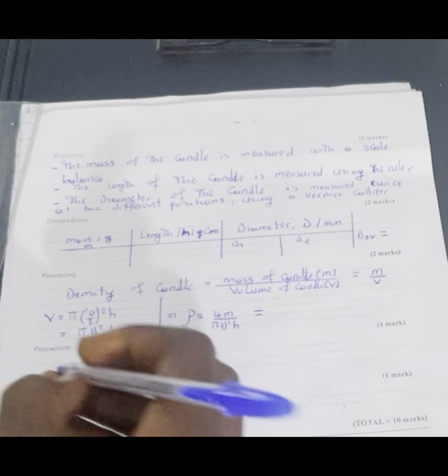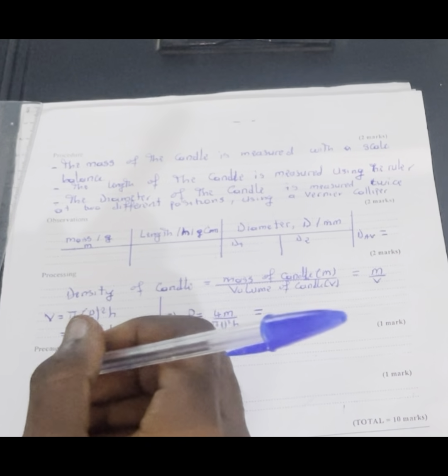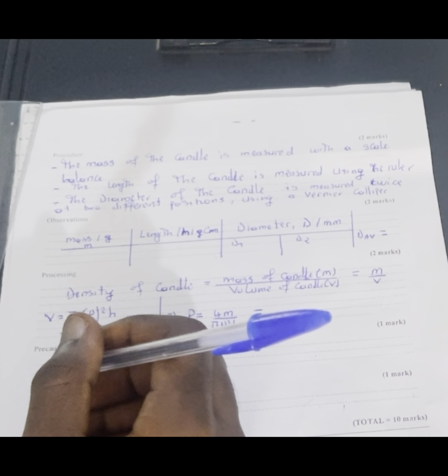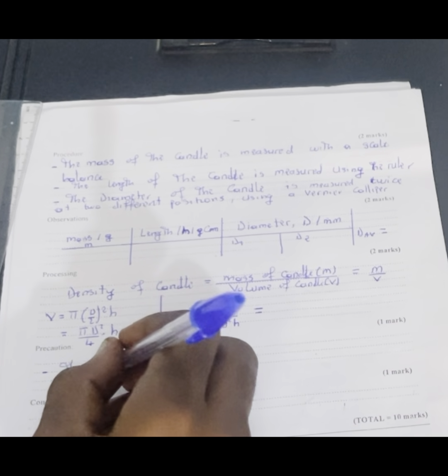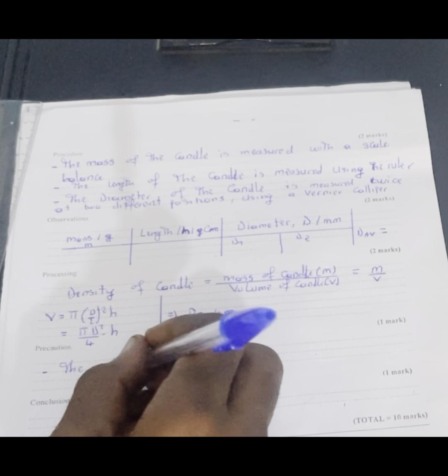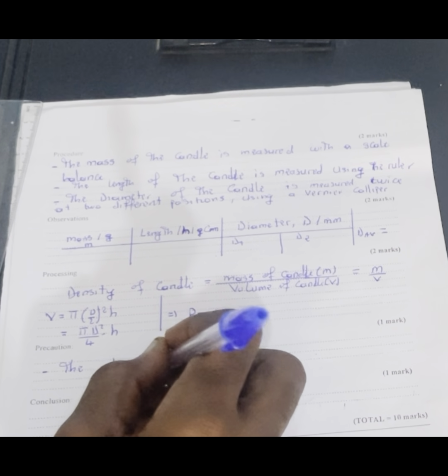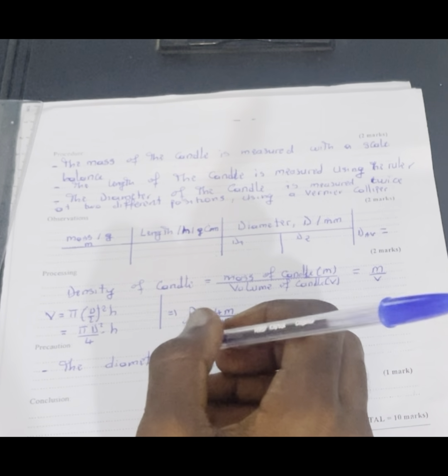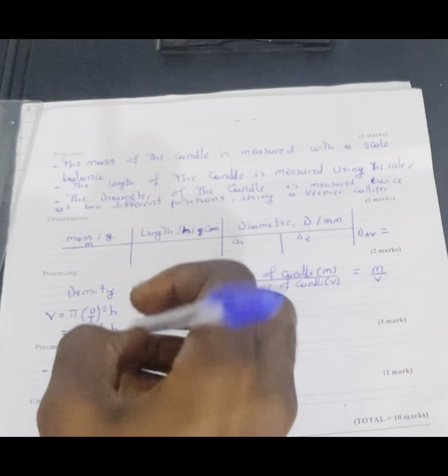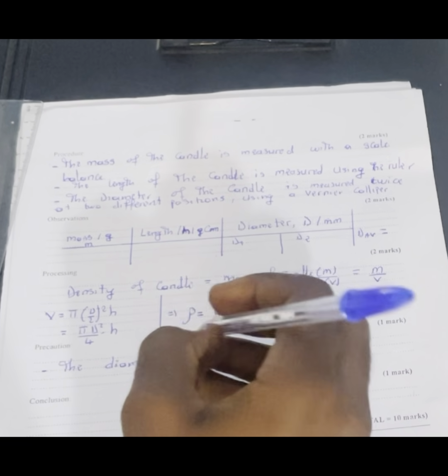Now for the precaution, you don't waste time. You can say make sure that the diameter is measured twice and the average calculated. As I was saying, we are not sure that the cross-sectional area of the candle is constant all through. So it's better to measure it twice at two different positions.